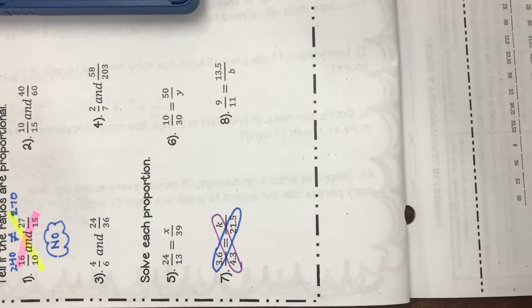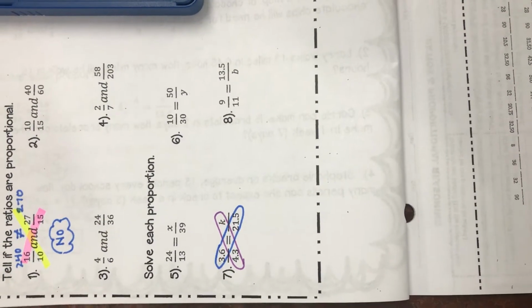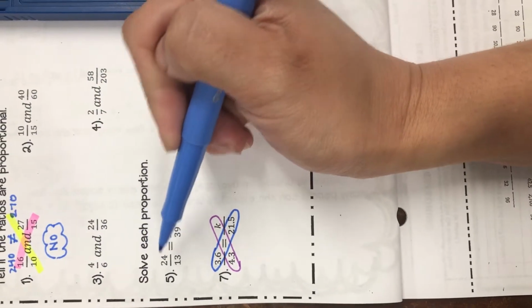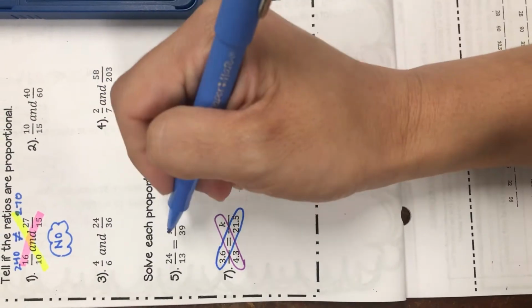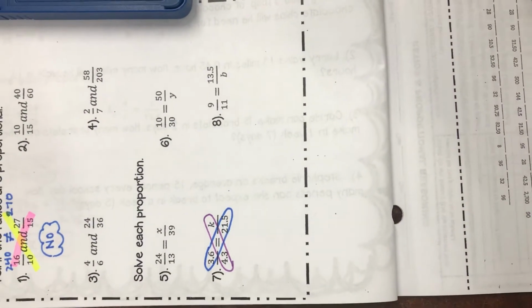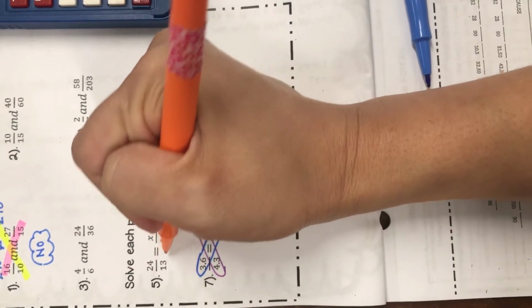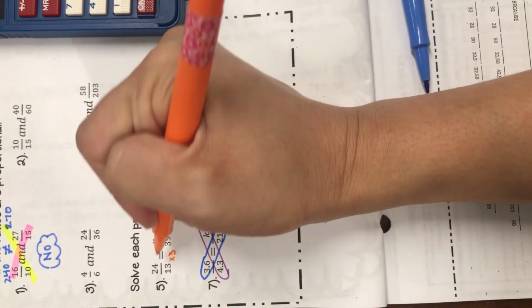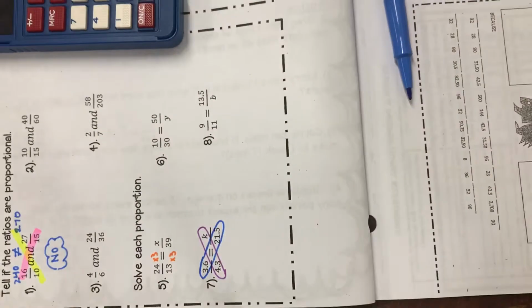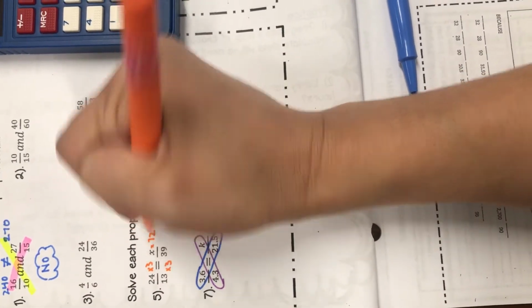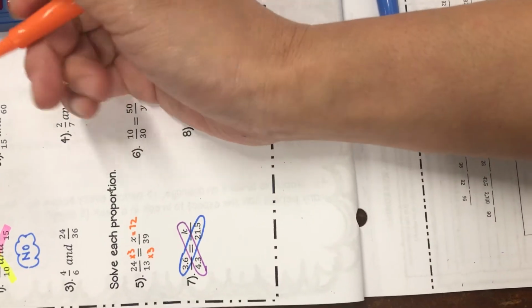Okay. All right, for number 5, 6, 7, and 8, you have to solve the proportion. So one of the 2 numerators or the 2 denominators has a variable x, and it can be anywhere. Okay, and you need to solve for the proportion by solving for x. For example, for number 5, what you can do is 13 times 3 is 39, so 24 times 3, and the answer is 72. Okay, that's one way to solve the problem.